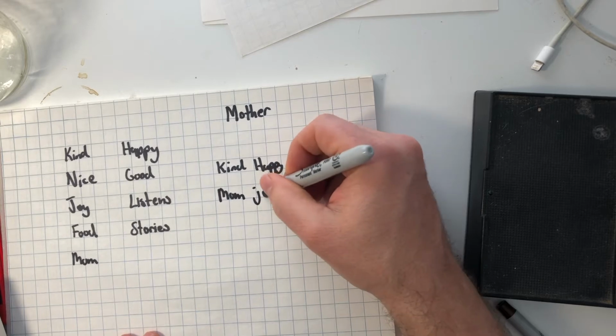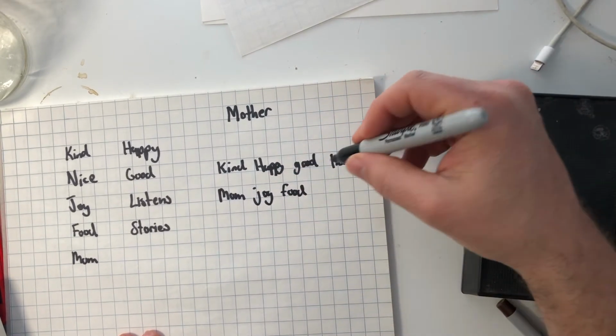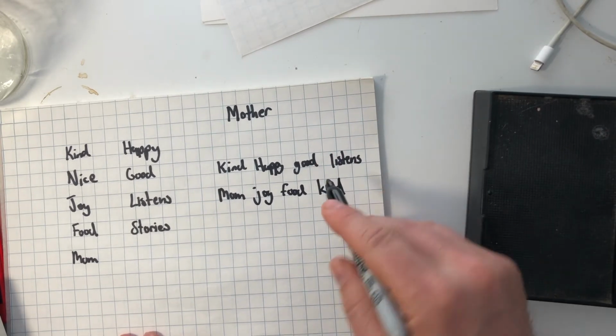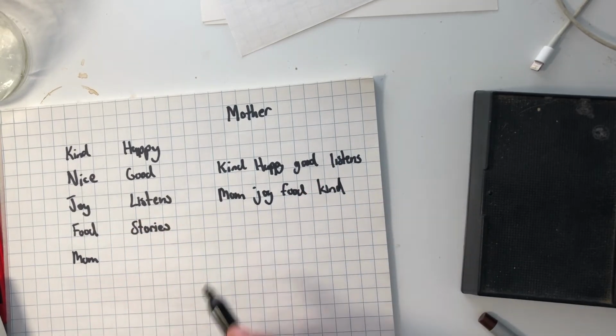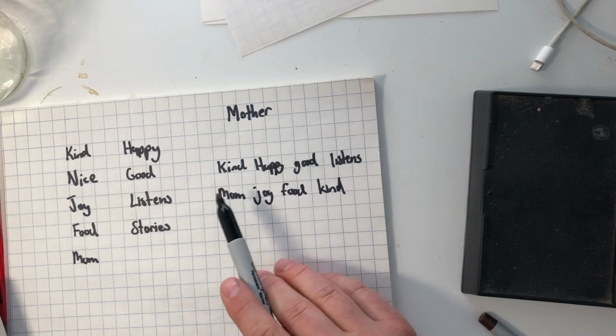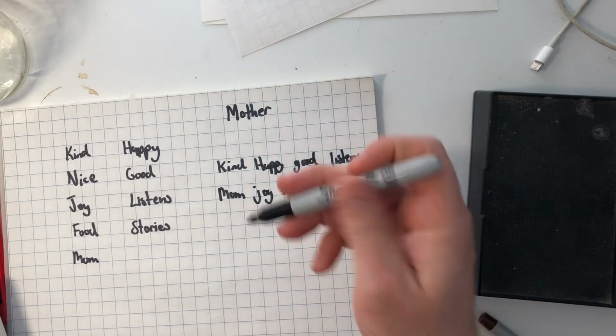Joy, food, kind. Okay, so what happens is you could use words twice. You can start to experiment with the flow, but a found poem is generally just supposed to be a bunch of words that just morph together. Kind, happy, good, listens. Mom, joy, food, kind.